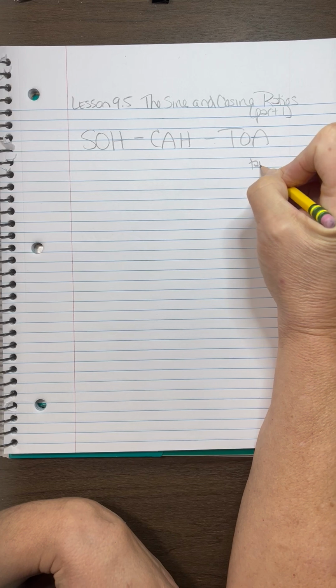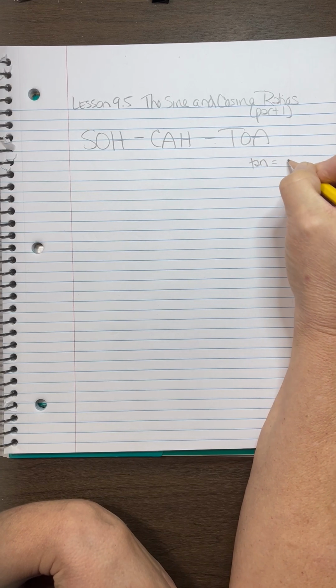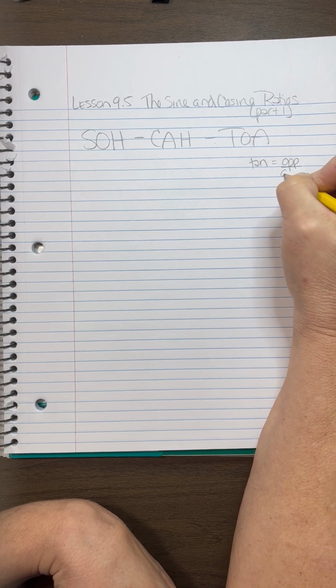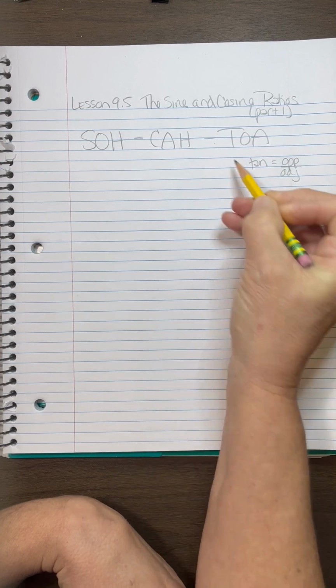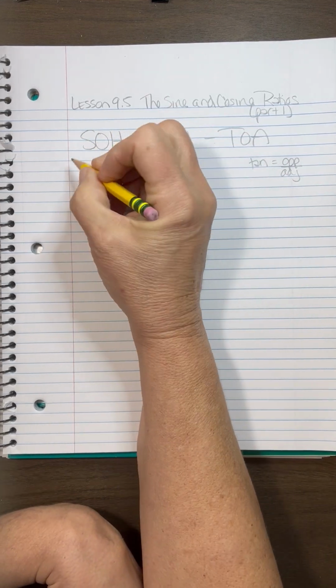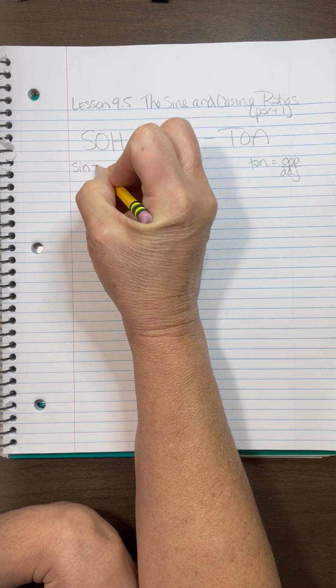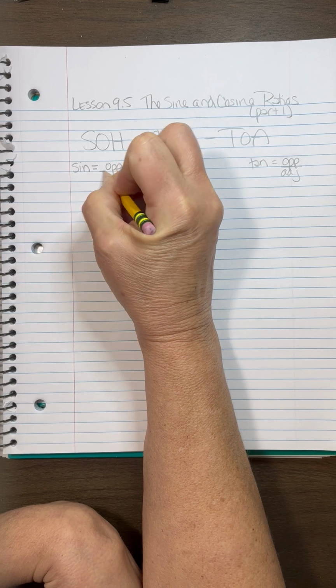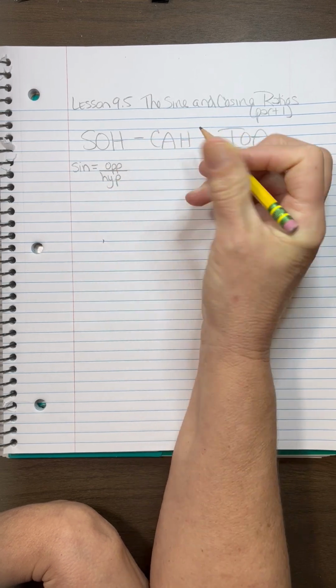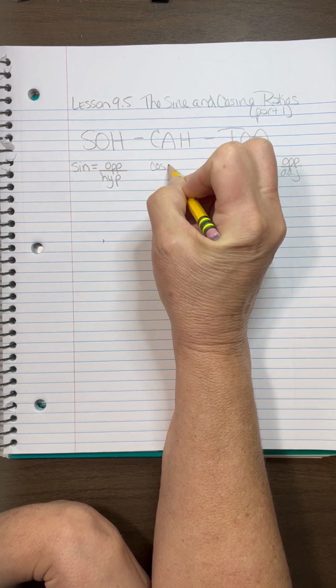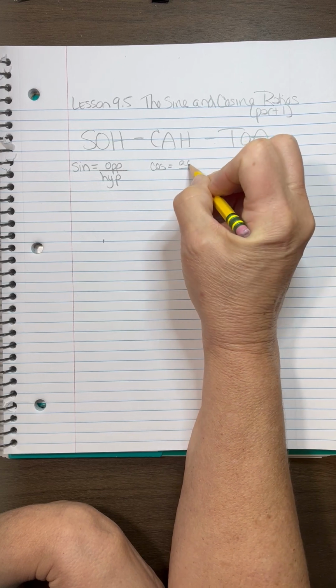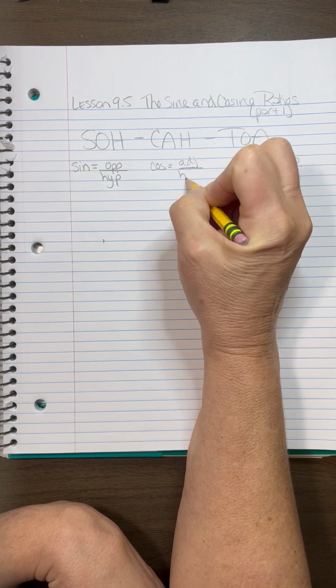We already know tangent equals the opposite side over the adjacent side, so that's where the TOA comes in. Sine is going to equal the opposite side over the hypotenuse. And cosine is going to equal the adjacent side over the hypotenuse.